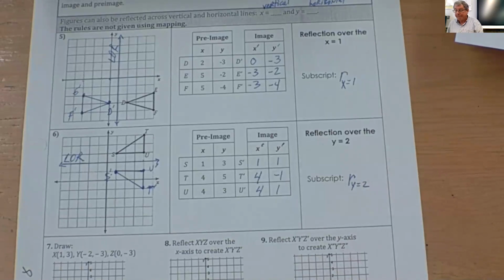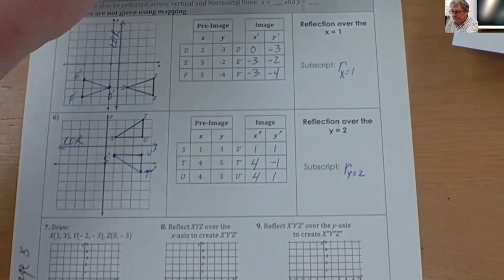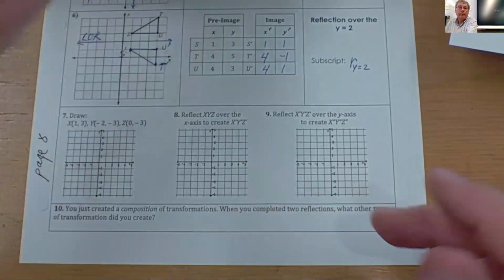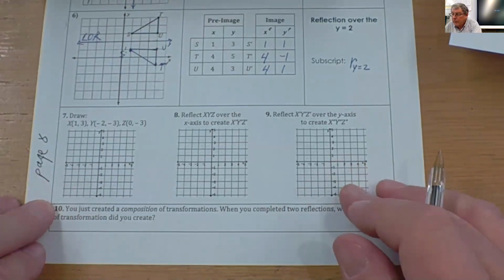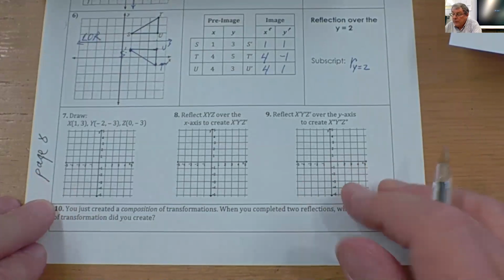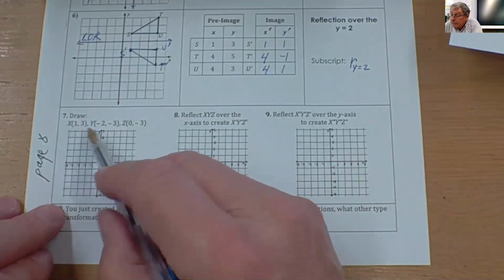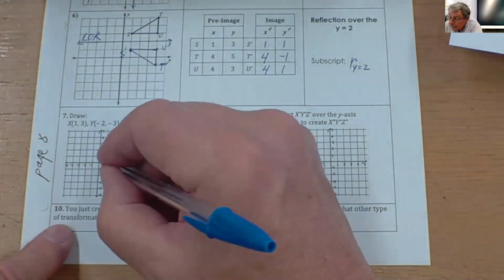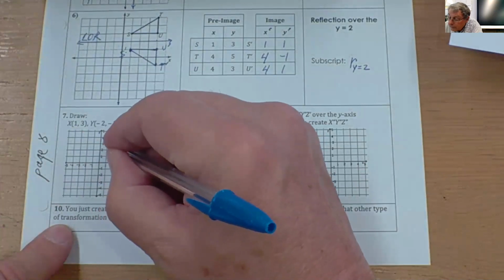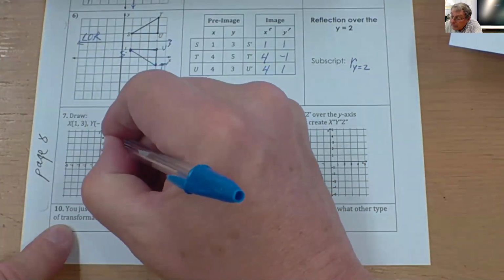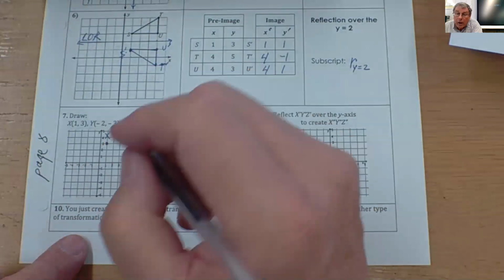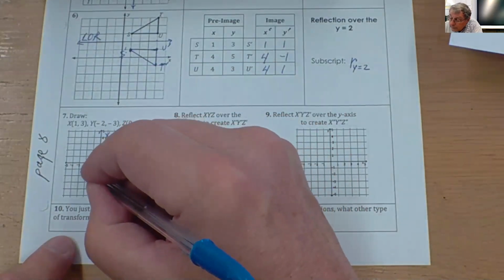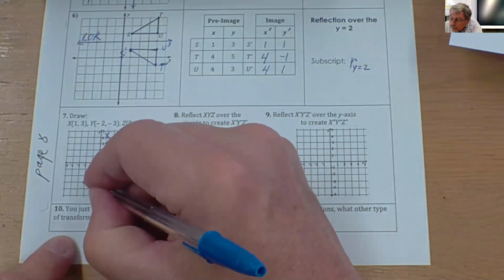Okay, last one. Draw this. So we're going to plot the points. X is at 1, 3. 1, 3. Right there. X. Always label. Always label your points. Y, negative 2, negative 3.